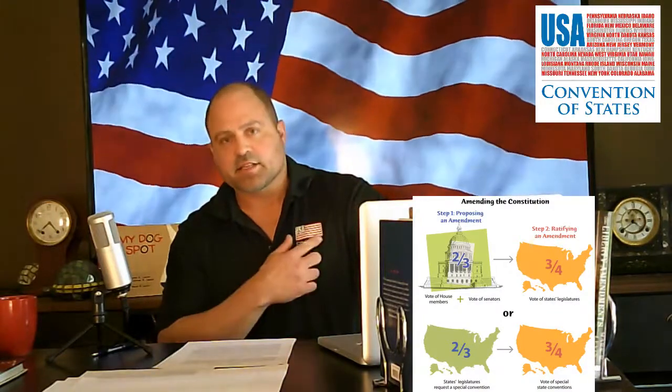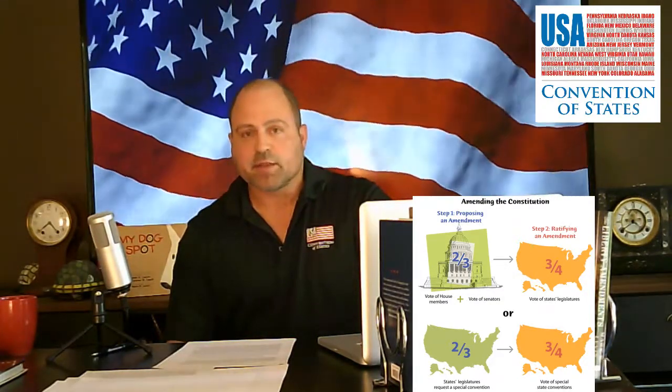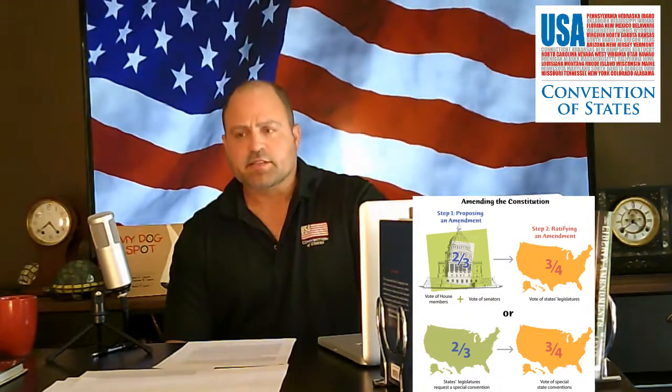So this is how it works. We need to start using the second method initiated by Convention of States. That's this movement right here. Two-thirds vote, and then a ratification of 3/4 of the states. So the states themselves can actually get on this and make some needed changes that are going to help restrain the government, add a few more layers of protection against government, and also another layer of checks and balances, which involves state legislatures too.